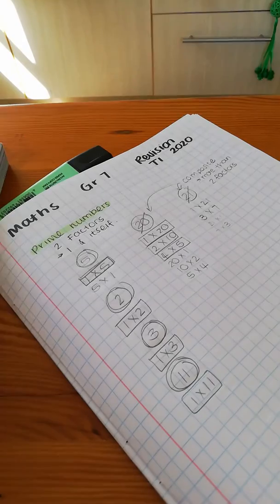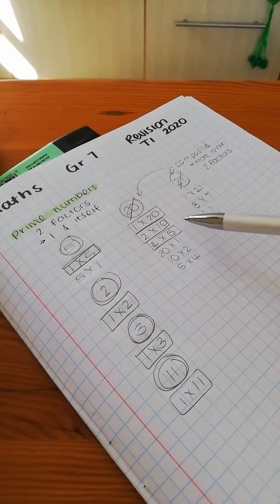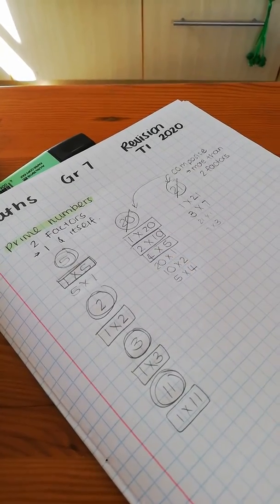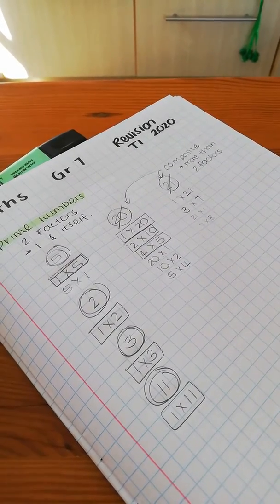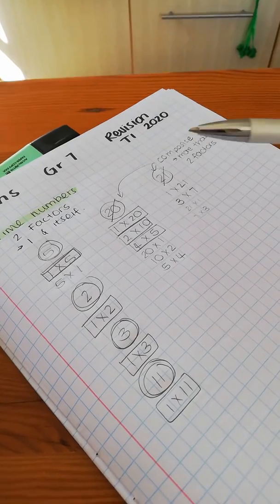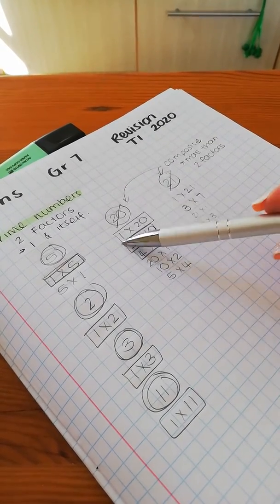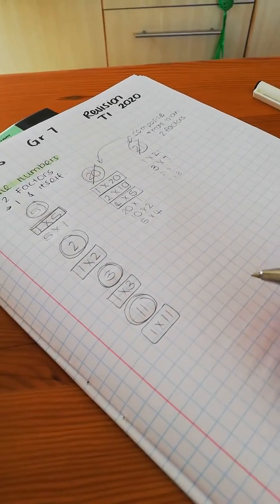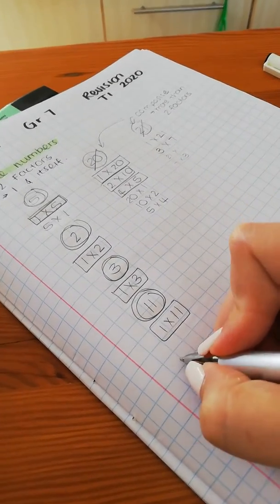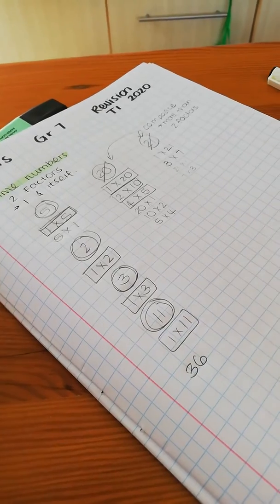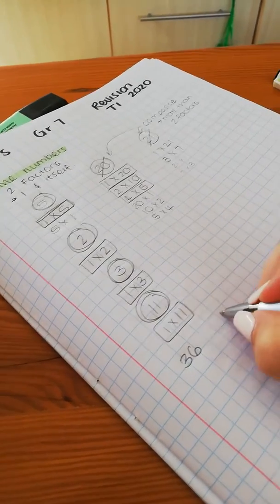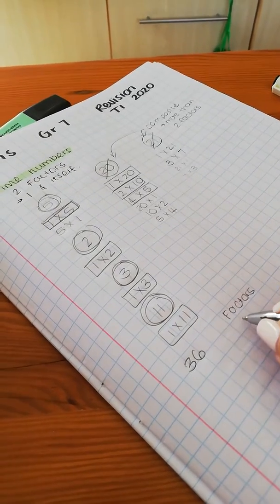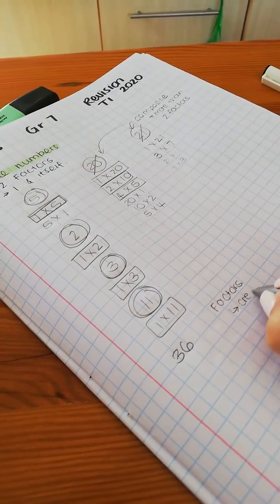Now, if you look, we've actually used factors inside of here. Factors are numbers that create a number through timesing. So if I need to explain what a factor is, it's numbers that create another number. So if I ask you for the factors of 36, that means what creates 36.